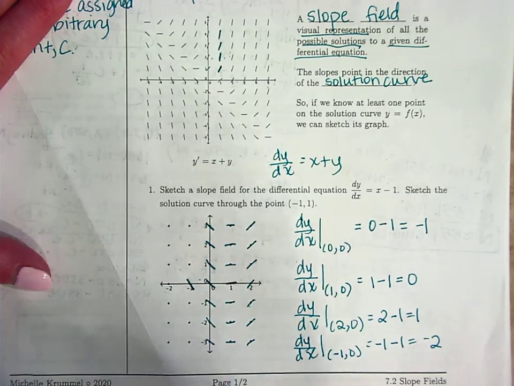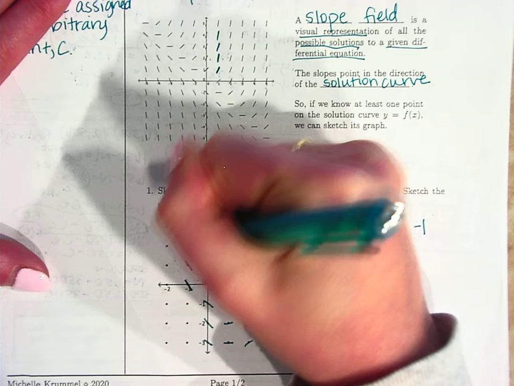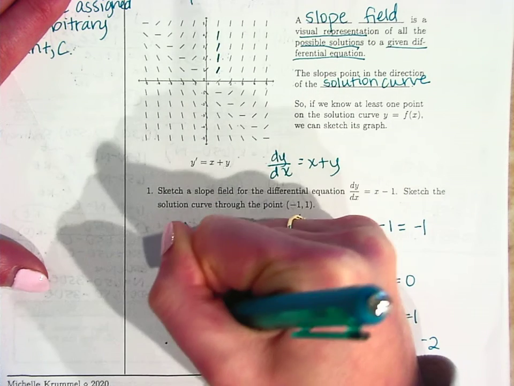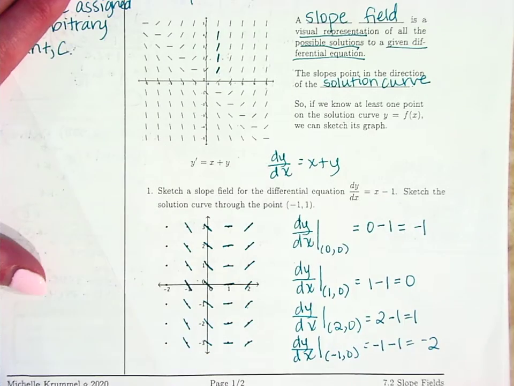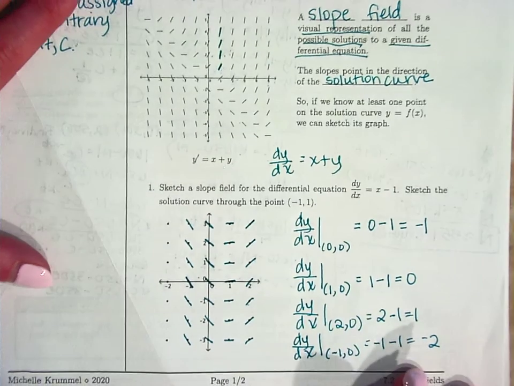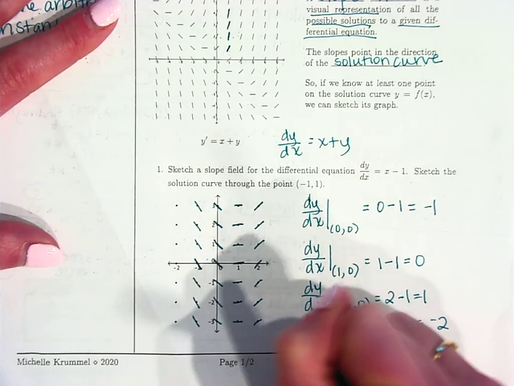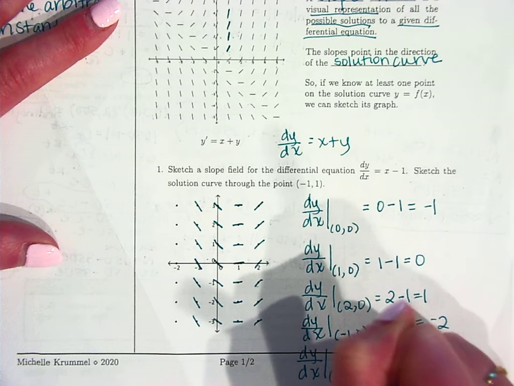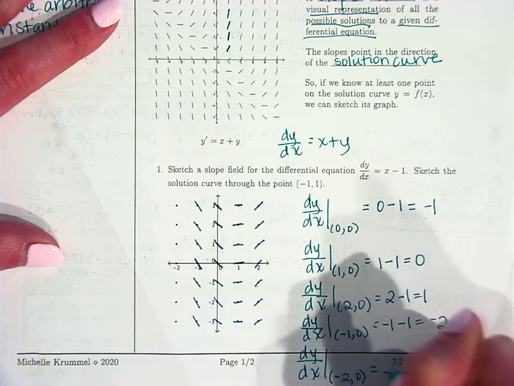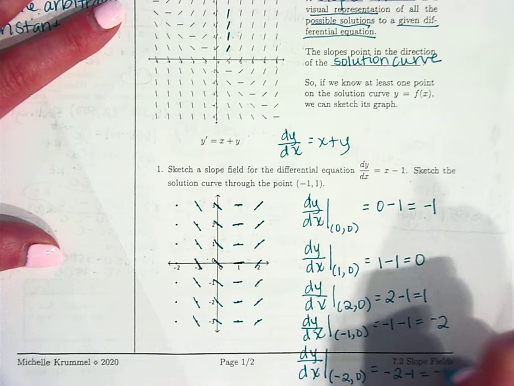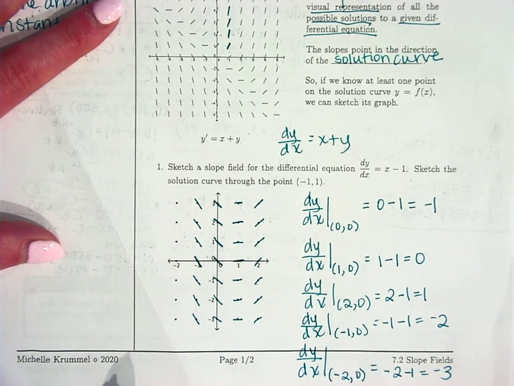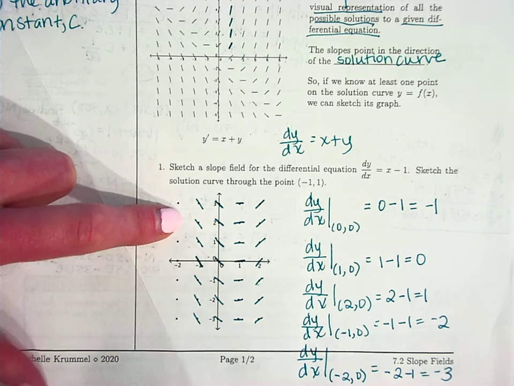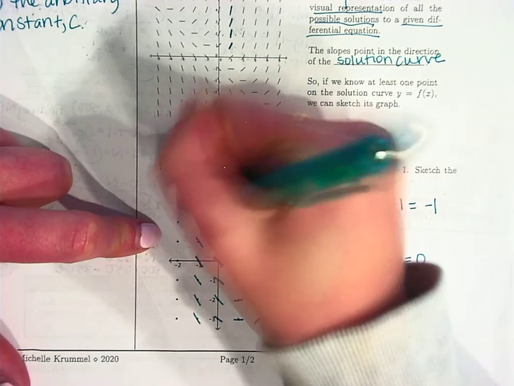the ones here. So 2, 2. Again, this is a rough sketch. It's not going to be perfect. And lastly, dy over dx when the x-coordinate is -2. -2 minus 1. So the slope of these little line segments along this last vertical have to all have a slope of -3. So now it's going to be even steeper.